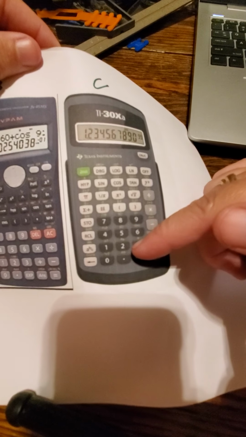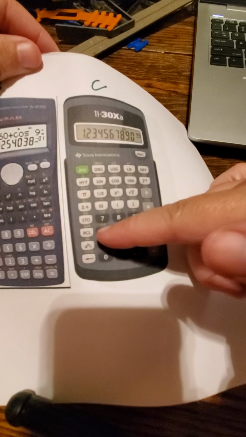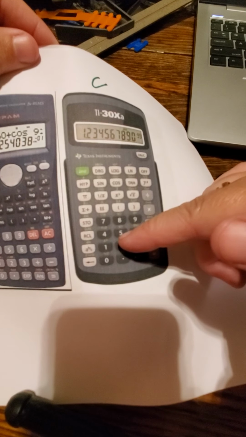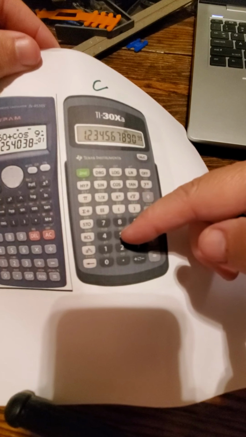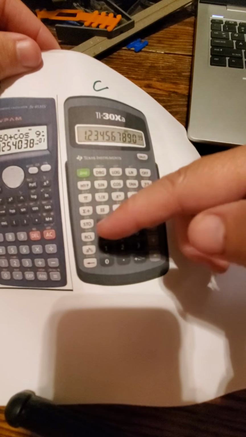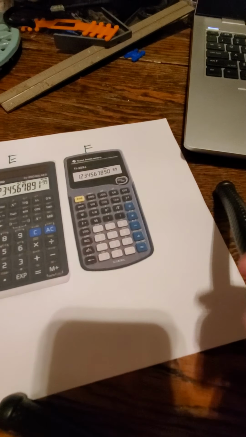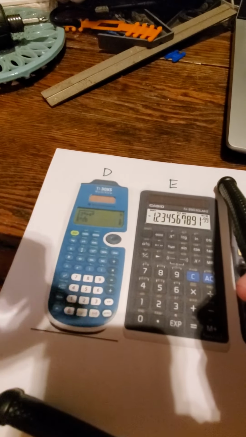This one's really easy to go in between modes. So you see the FLO above this 4, and above the 5 there's an SCI. So you just second function SCI in scientific notation, second function FLO into regular notation. So I have a couple other ones to show you. This is the best I could do. Let's print them. This is a pretty popular one right here.